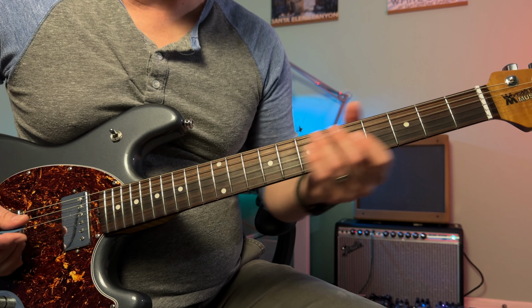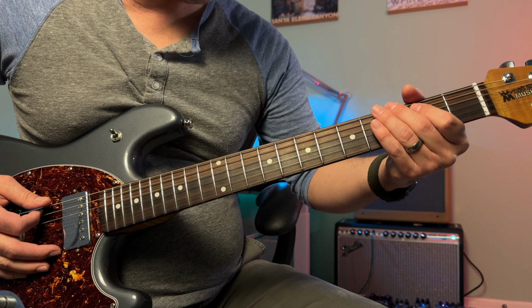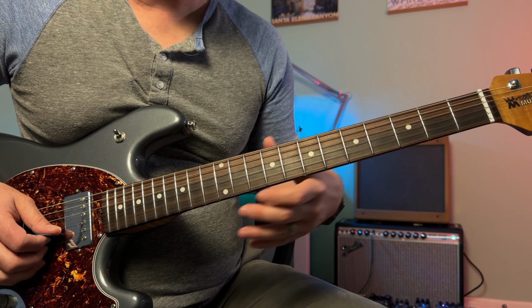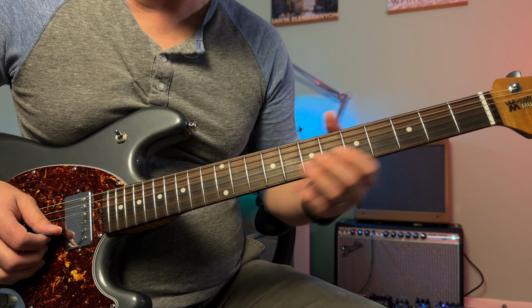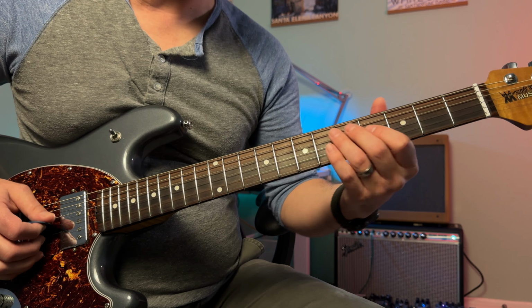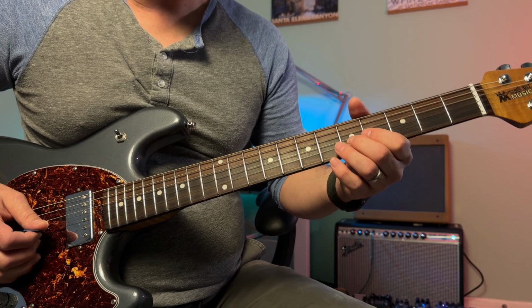D string. Now the reason these are different from the E string is because the B string, right, is tuned down a half step relative to the others. So it's a different interval.